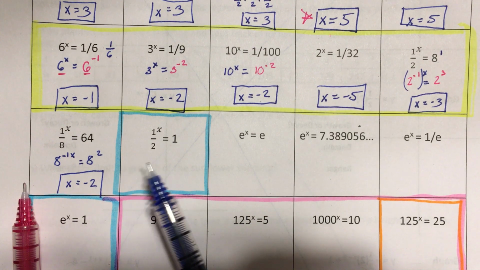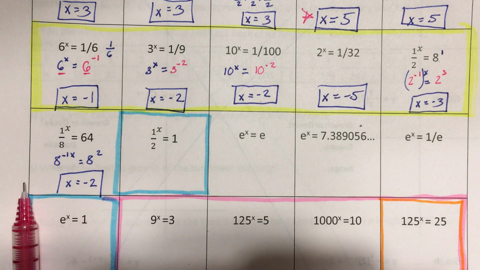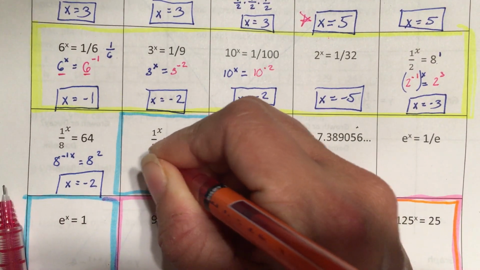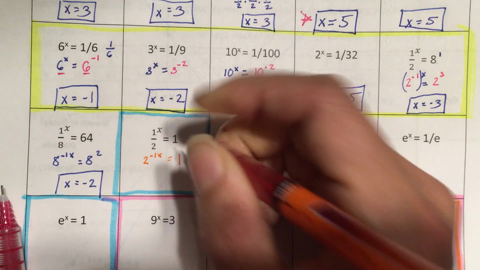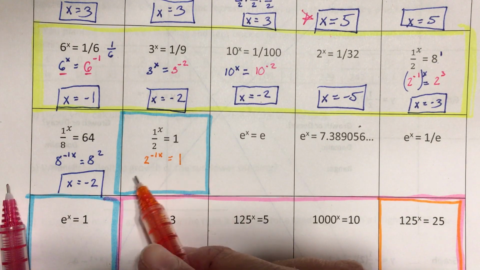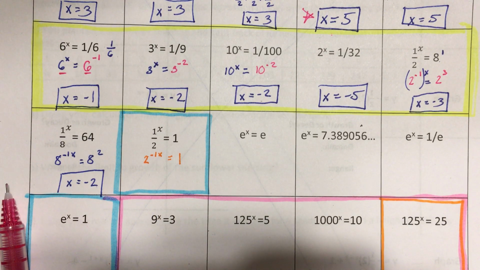Now, looking at this one that I have marked in blue, 1/2 to the x equals 1. If you started this one and were like, well, I can write this as 2 to the negative 1x equals 1, but then, can I write 1 as base 2? We can't.